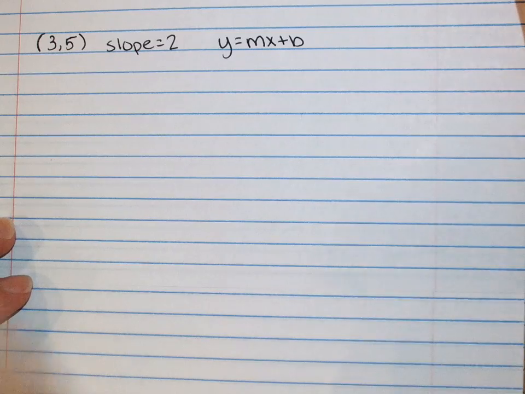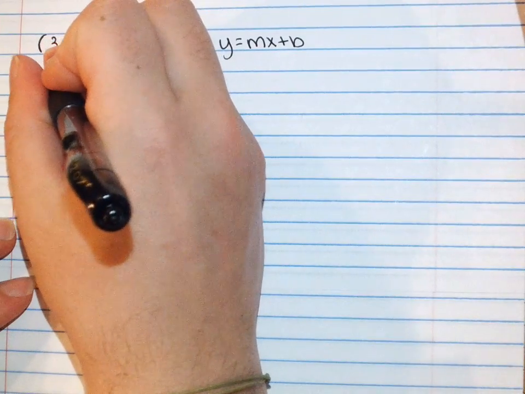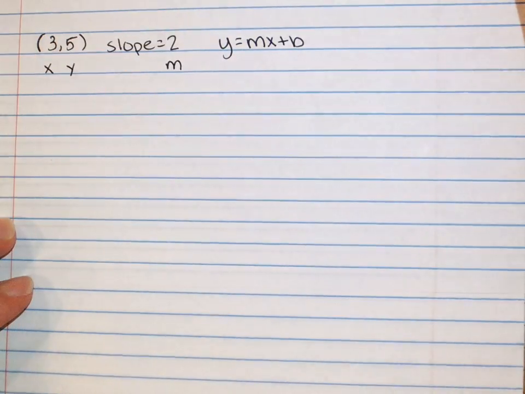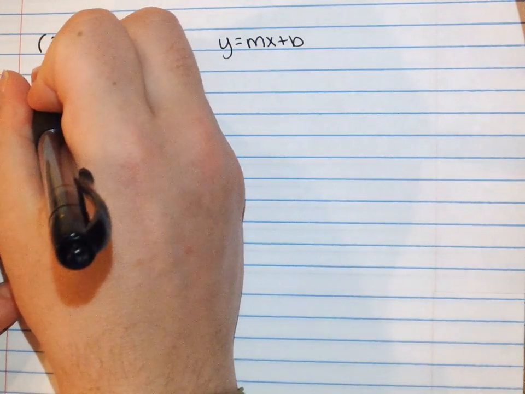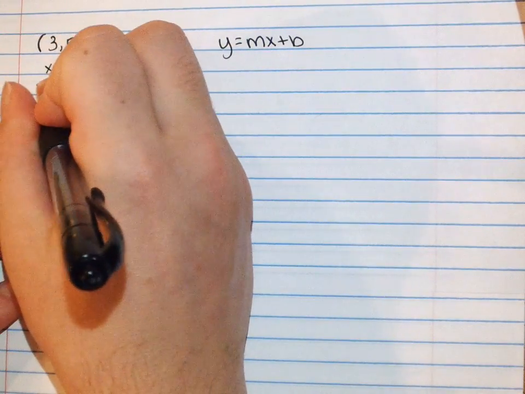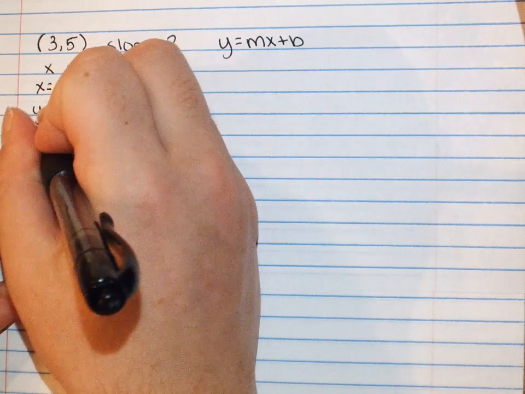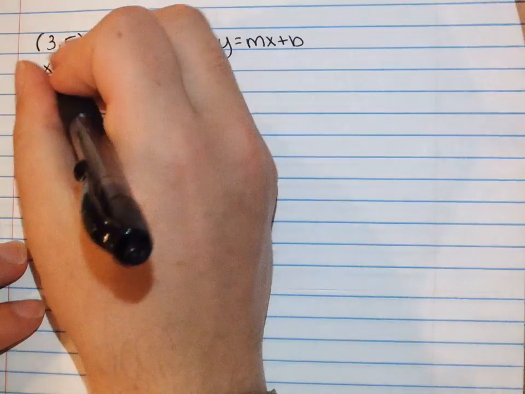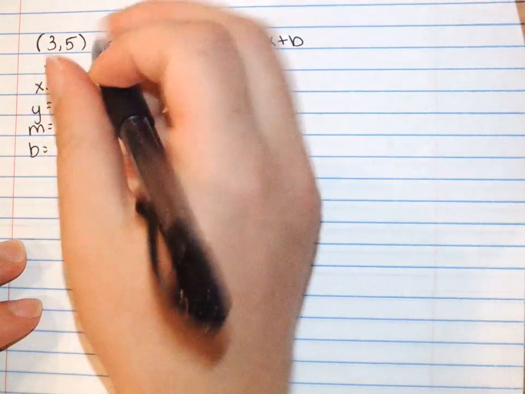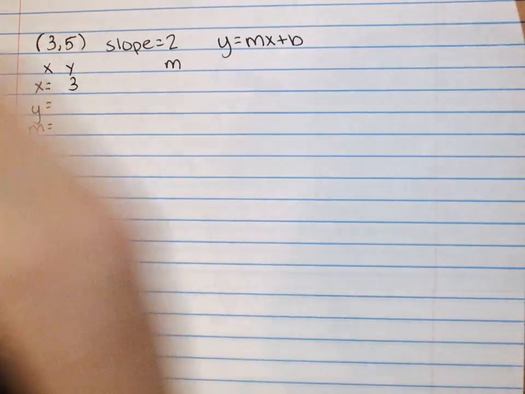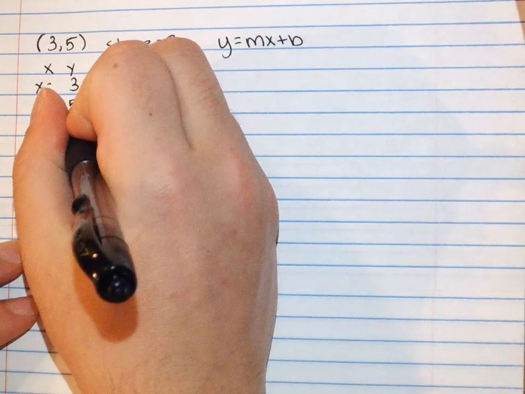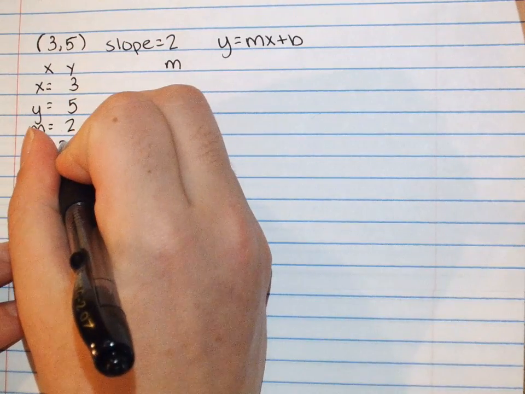And I'm going to label x, y, and m. And then I'm going to write it down again. X equals, y equals, m equals, b equals. So my x is 3, because that's my first coordinate point. My y is 5. My m is 2, and I don't have a b, so question mark.